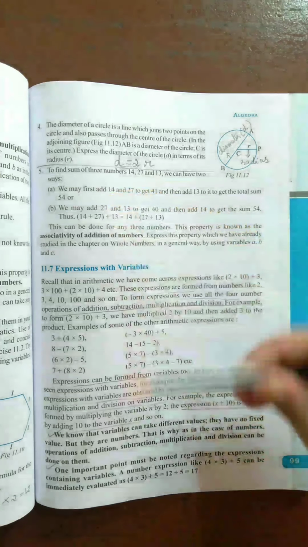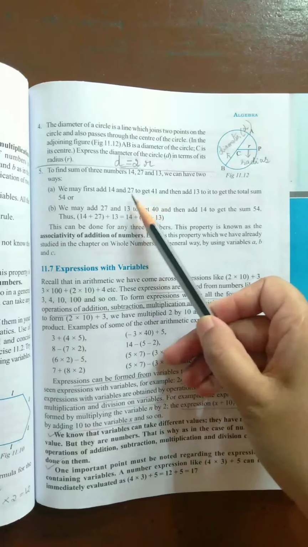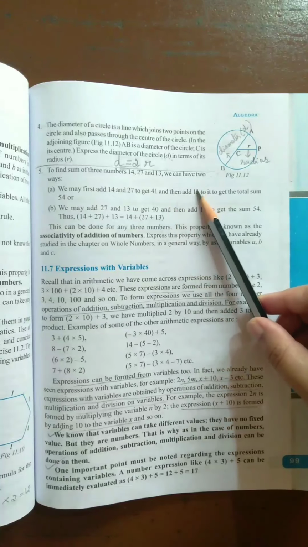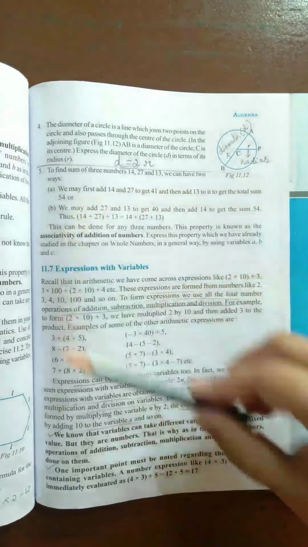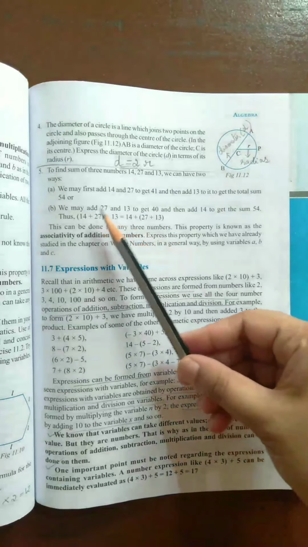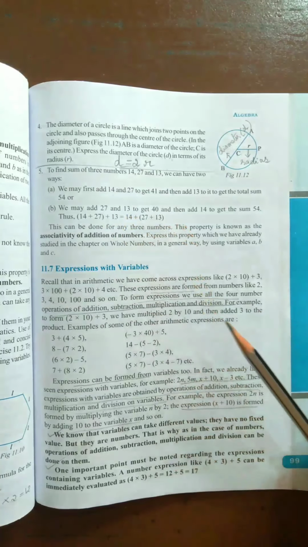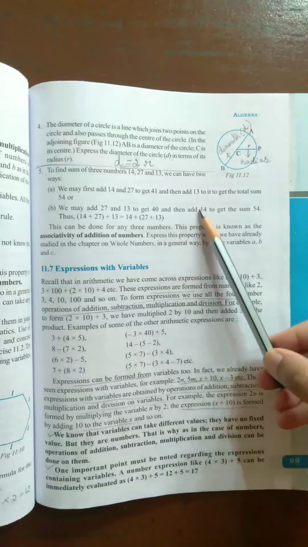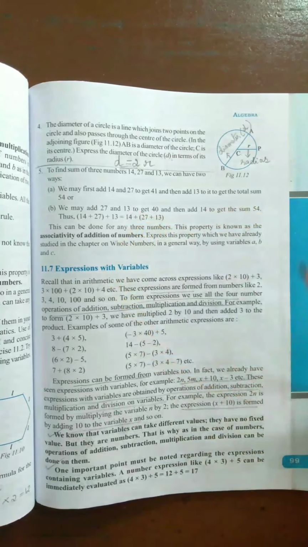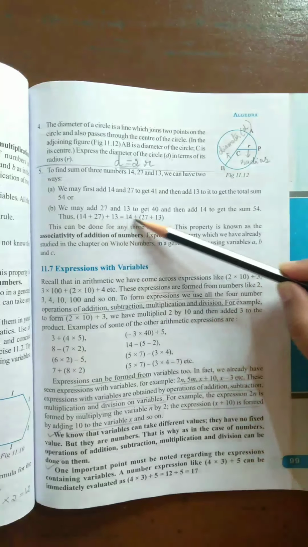The first method is, we may add 14 and 27 to get 41 and then add 13 to it to get the total sum 54. This is the first method. And the second method is, we may add 27 and 13 to get 40 and then add 14 to get the sum, which is equal to 54. So, the possible two ways of adding these three numbers are given like this, children.